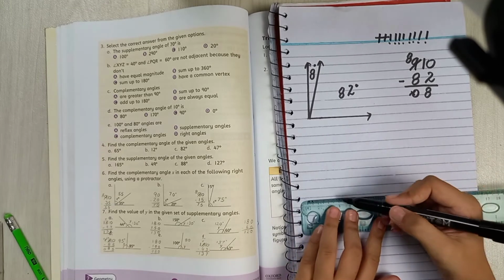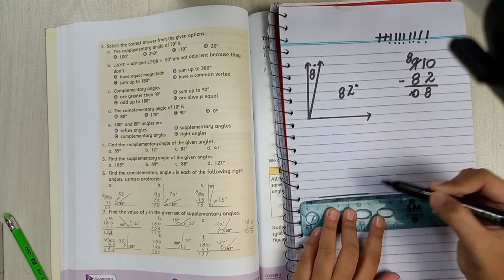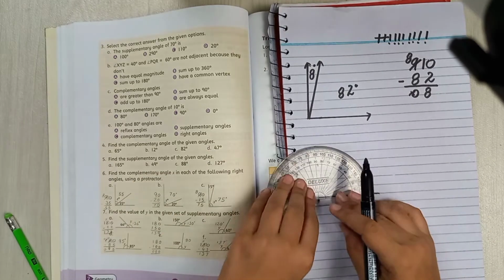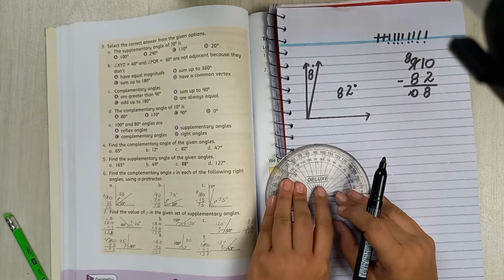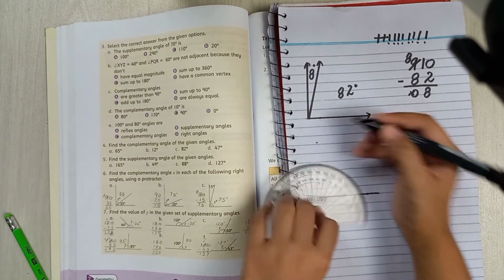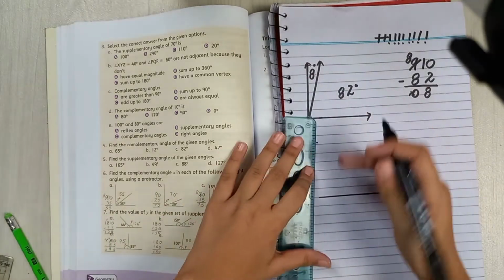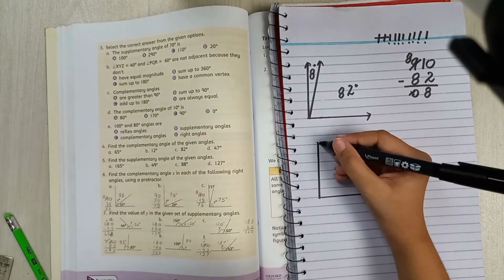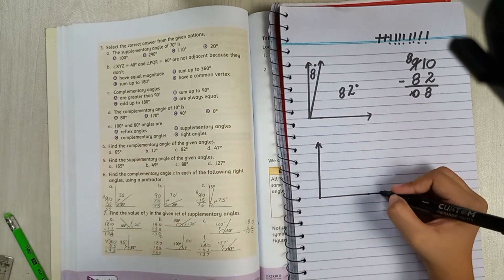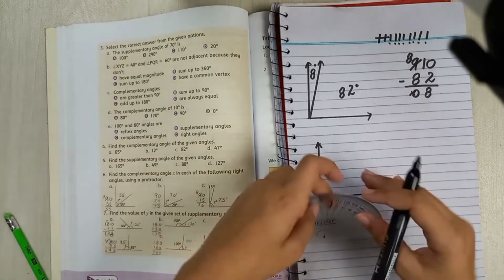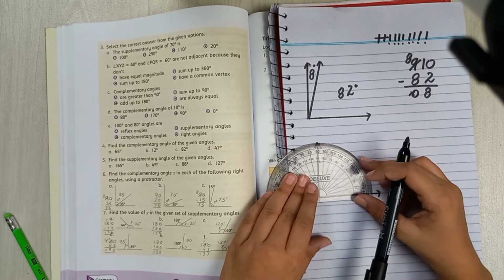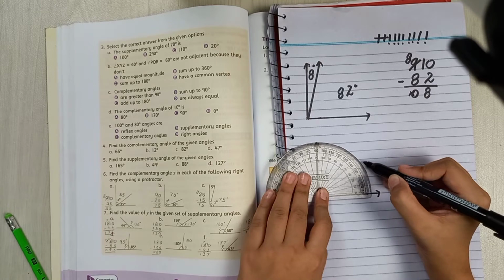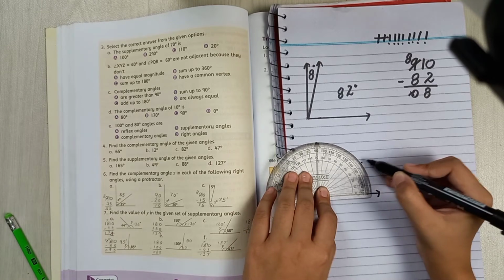Let's go to our last part, which is D. You draw again a 90 degree angle. Like this. Now we're going to draw an angle of 47. It is right here. 1, 2, 3, 4, 5, 6 and 7. Perfect.